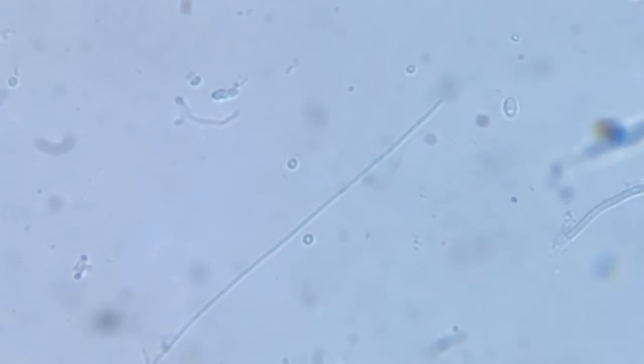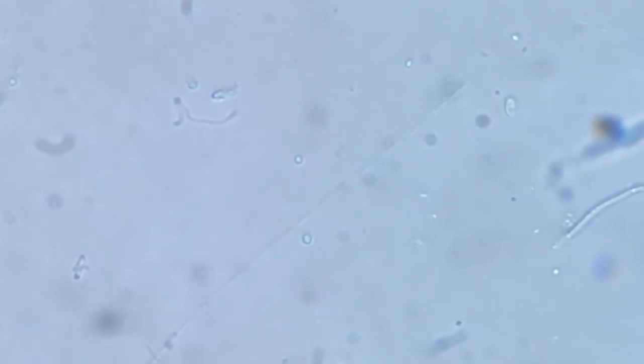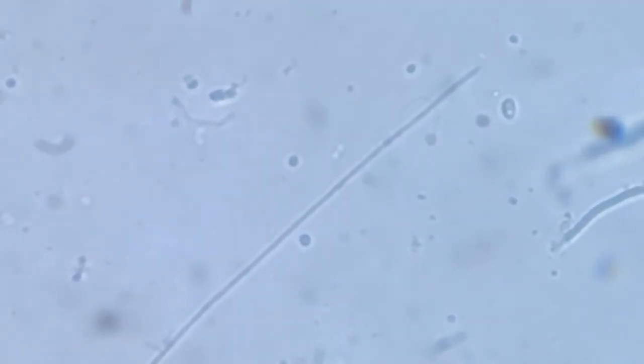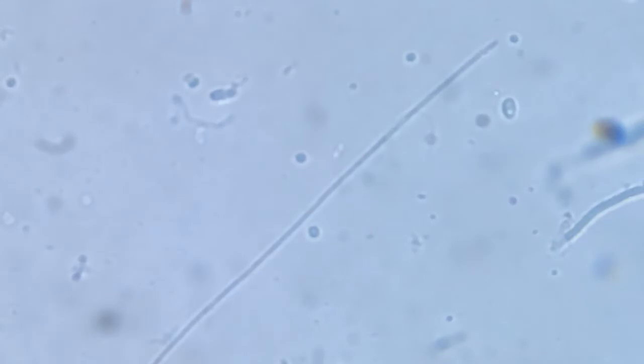Now it starts moving. It has started moving again, and you can make it out. It's not Oscillatoria, because they don't have this kind of a streaming within their body. This is around 700-800x, and still it's very difficult to frame it.